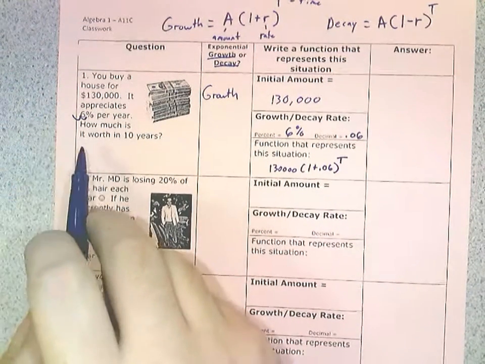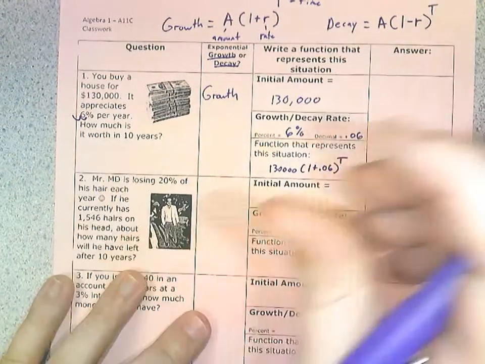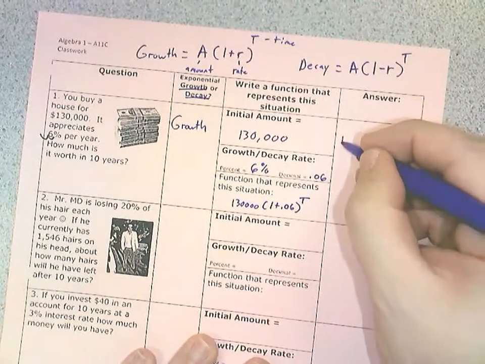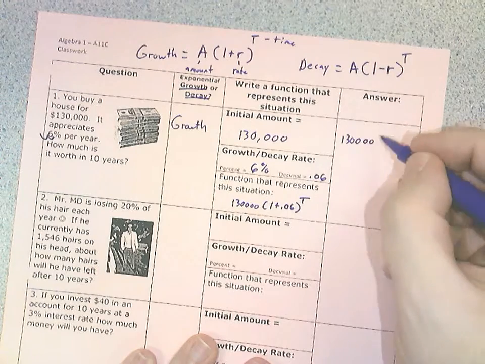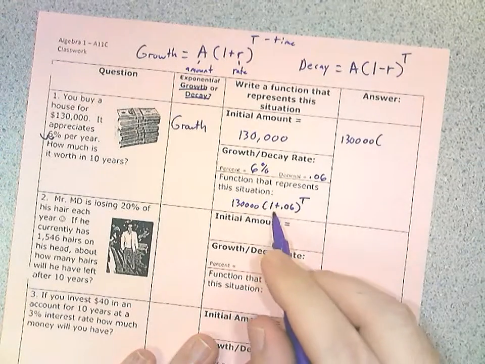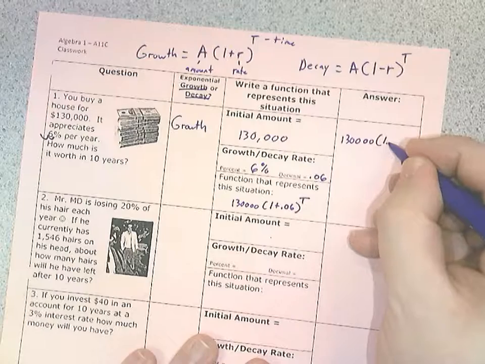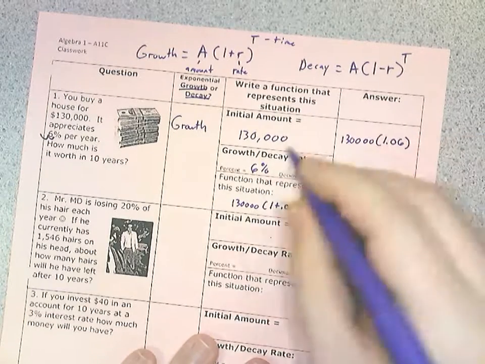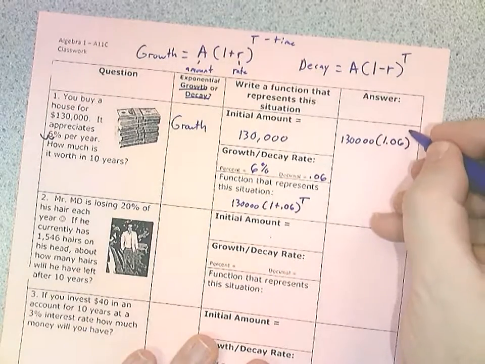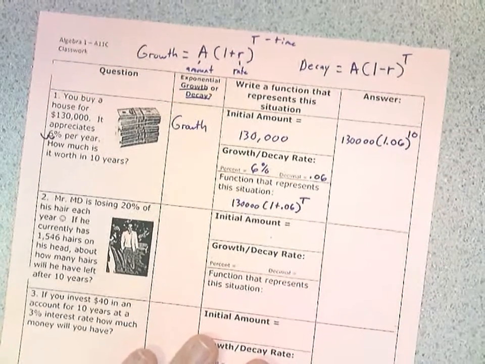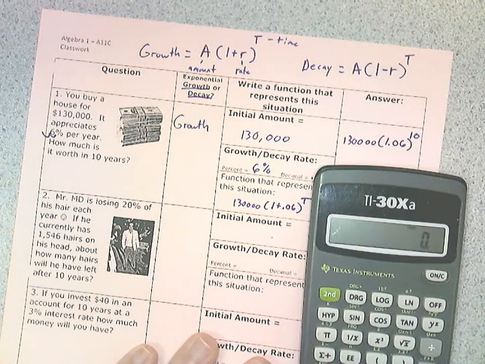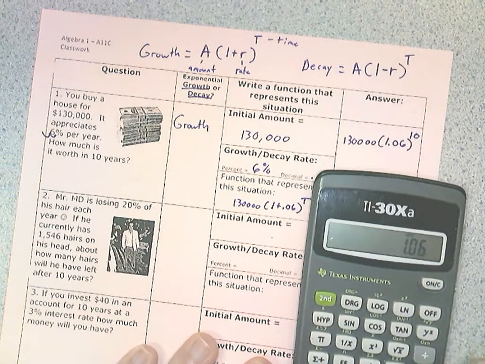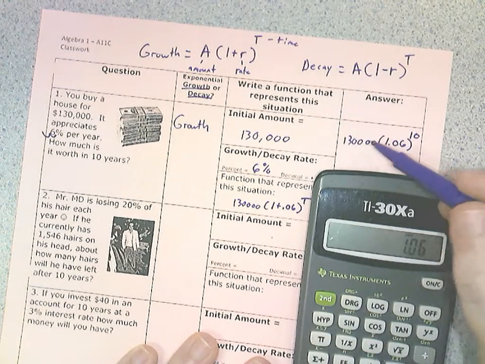Now to answer the question, it wants to know how much it's worth in 10 years. So I would rewrite this equation: 130,000 times 1 plus 0.06. 1 plus 0.06 is 1.06. And it wants to know what it is in 10 years, so I'm going to raise to the power of 10. On a calculator, I have 1.06 raised to an exponent, multiplied with a number.